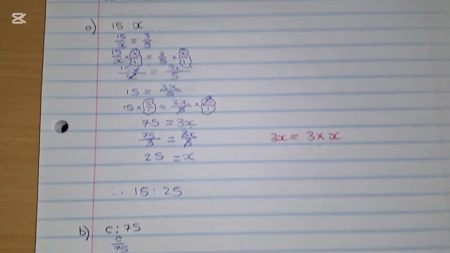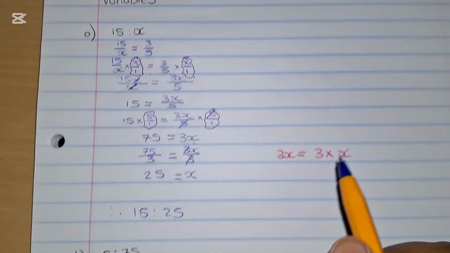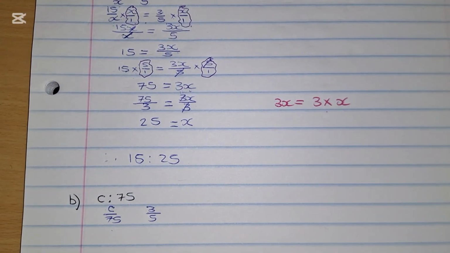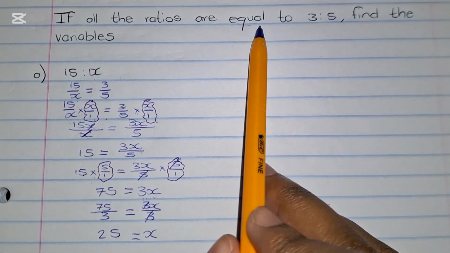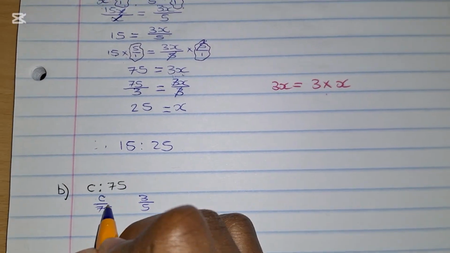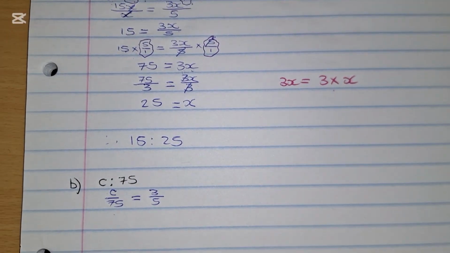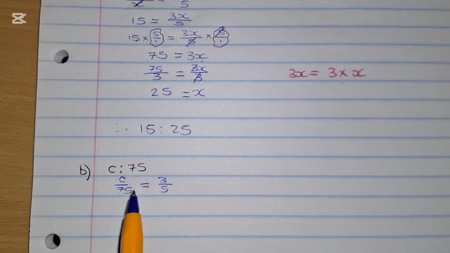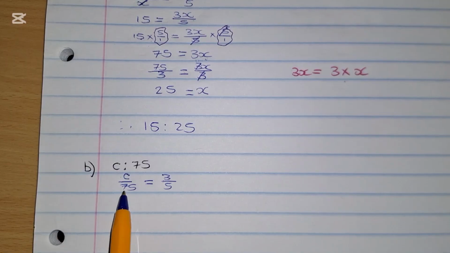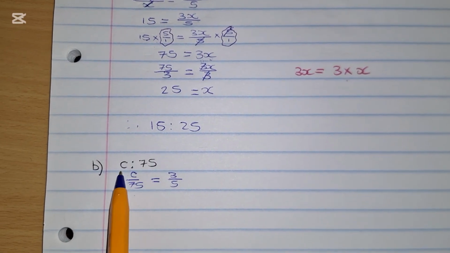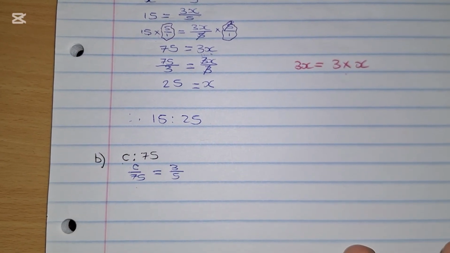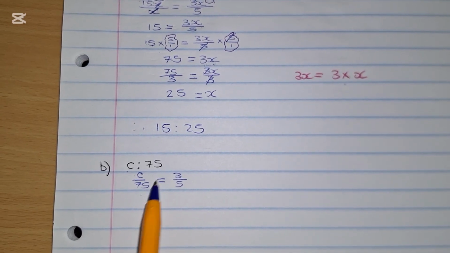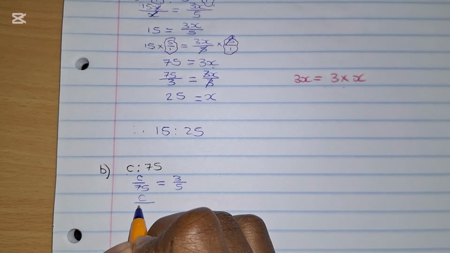And if I can write it like that, meaning 3 is to 5, I can write it as 3 over 5. And remember, what did they say they are? Equal, meaning I now need to put an equal sign there. Okay. The C is now not alone. It is over 75. I want the C to be all alone. Now what do I have to do? Remember what I said? You want to get rid of the bottom number, you have to times it.